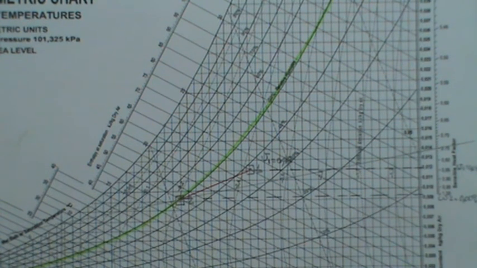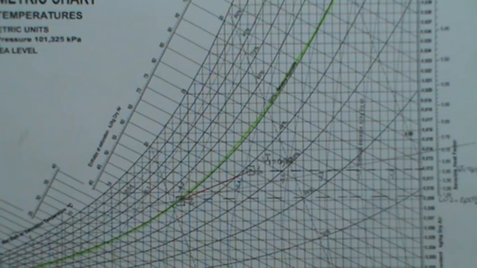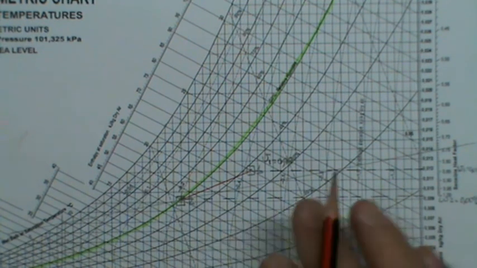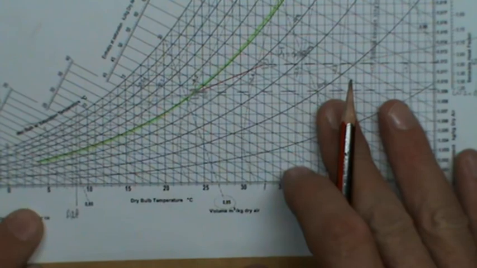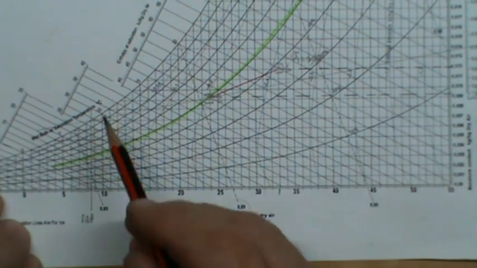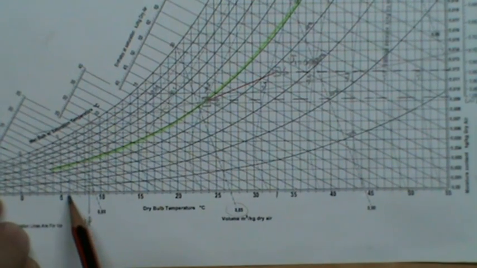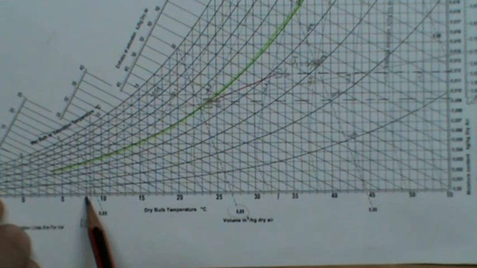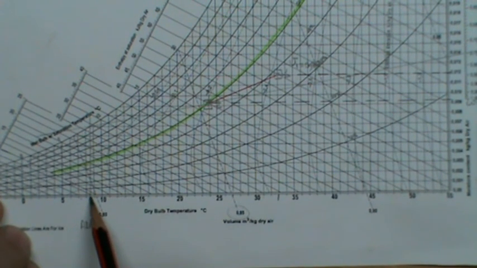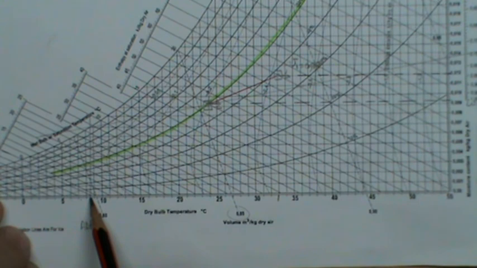And we say the apparatus dew point, and I always put it down. Remember, in the exam, you'll get a mark for putting apparatus dew point, and you're going to put the value next to it. Let me just move this up so you can see what I'm talking about. We've cut over there, 5, 6, 7, 8, and that's about 8.6 if I look at it from our point.